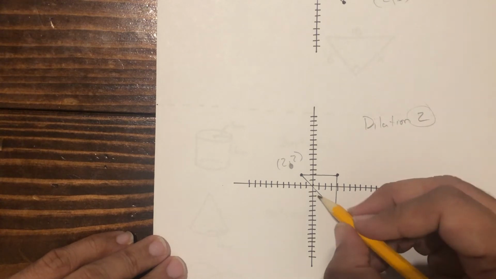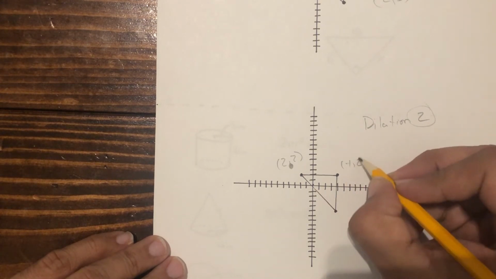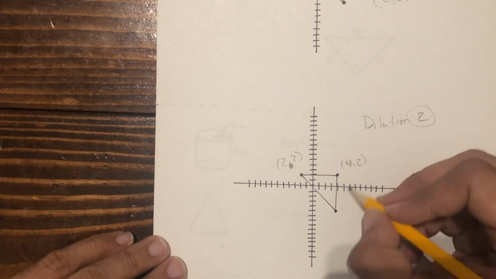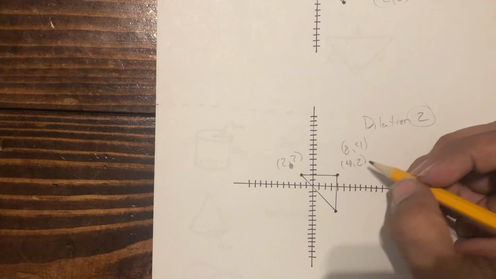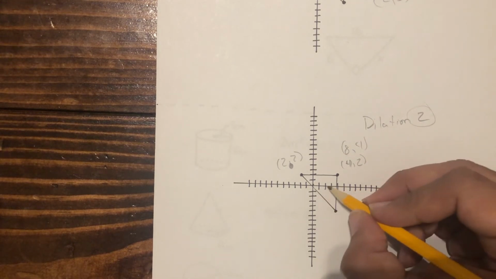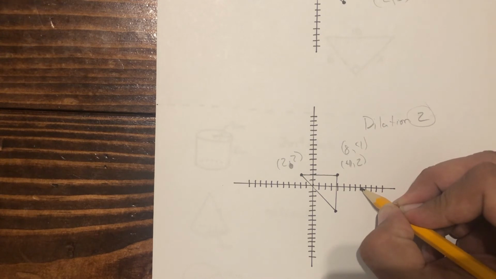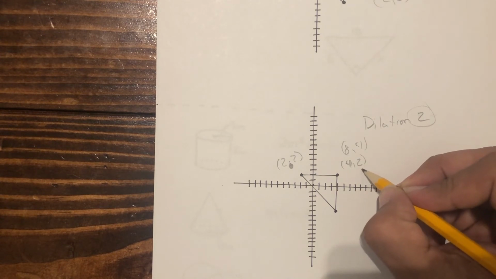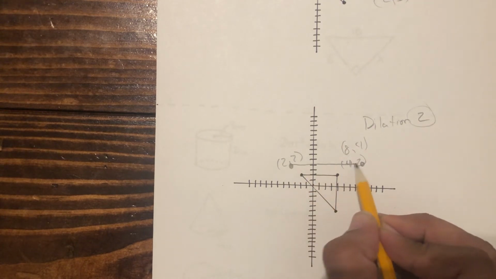The second dot is 4, 2 again. We're going to turn it into 8, 4, right? We multiplied everything by 2. So right there. So far we got that done.